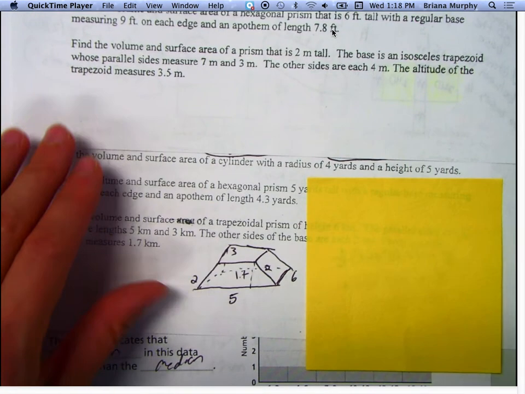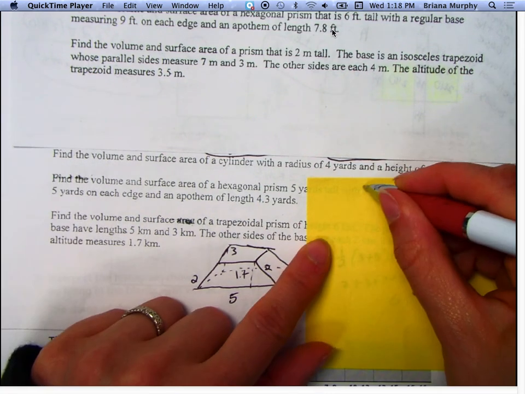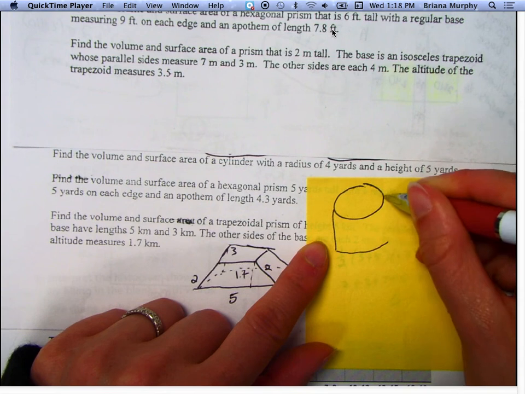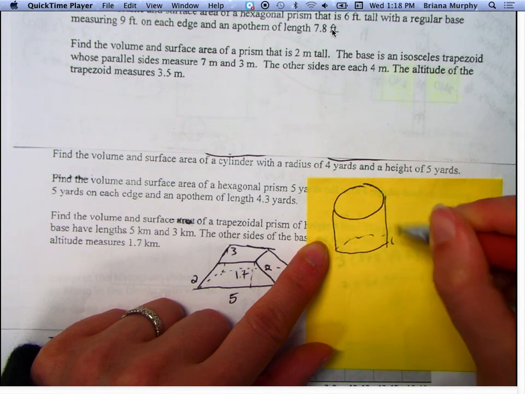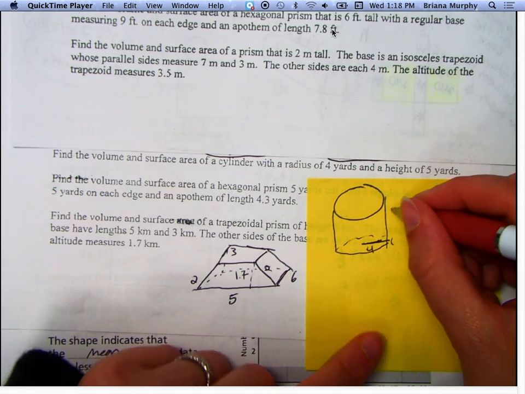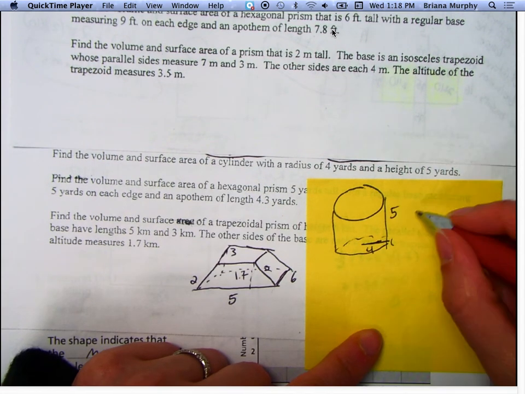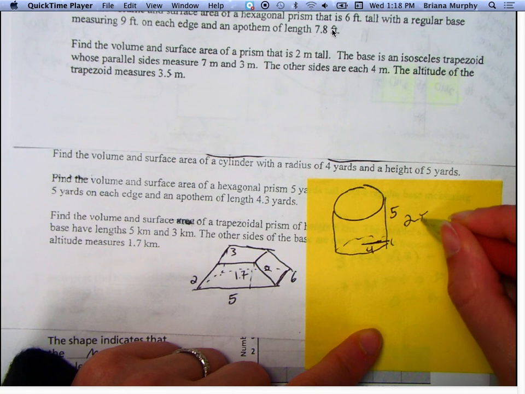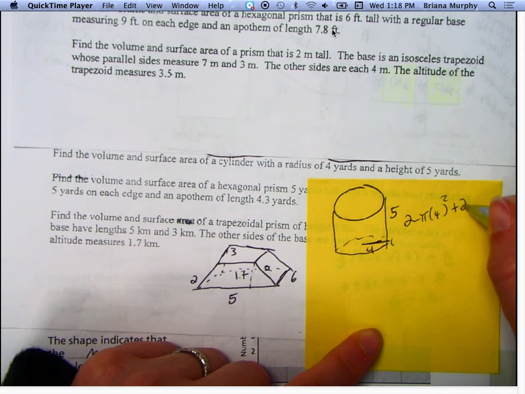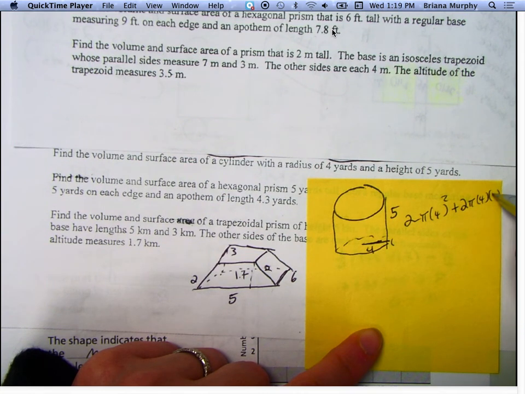So, I've got a cylinder. I like to draw the picture. I think that makes my life easier. You do not have to if you don't want to. It has a radius of 4 yards and a height of 5. So I'm just going to go 2 pi 4 squared plus 2 pi 4 5.